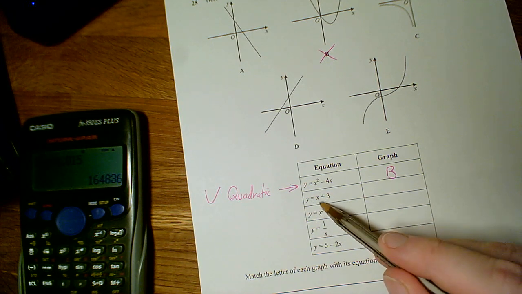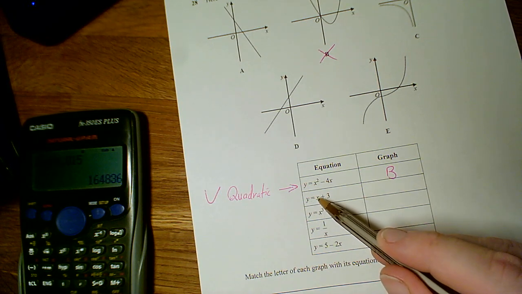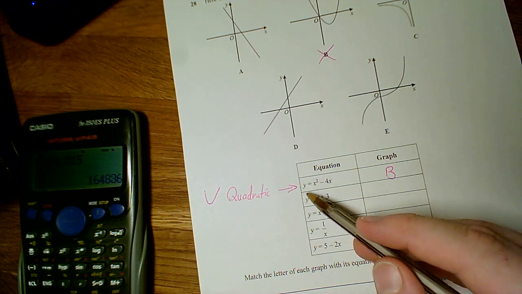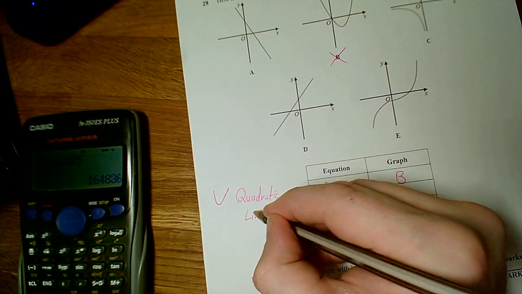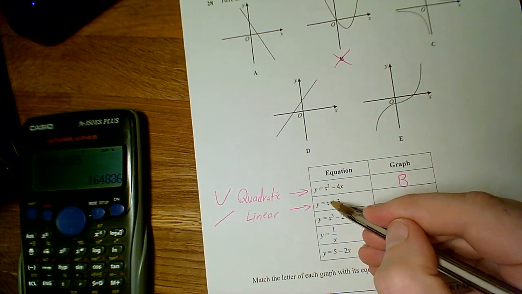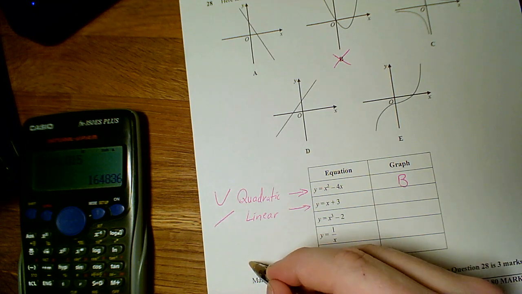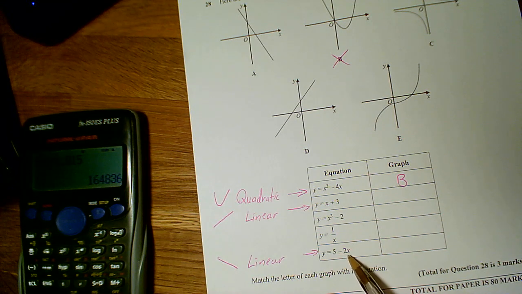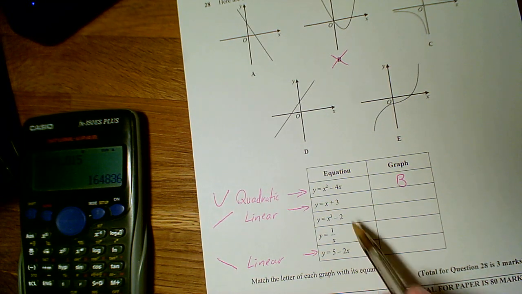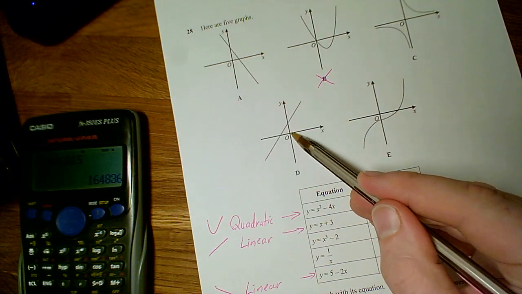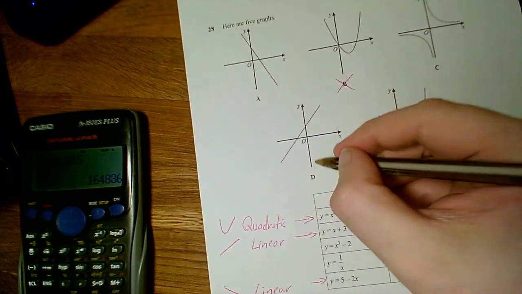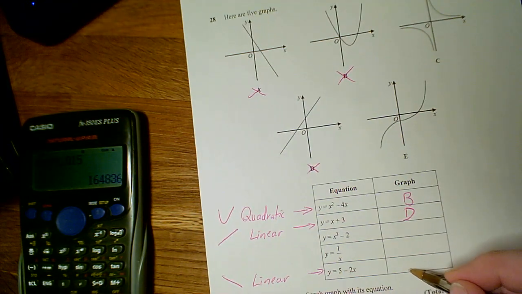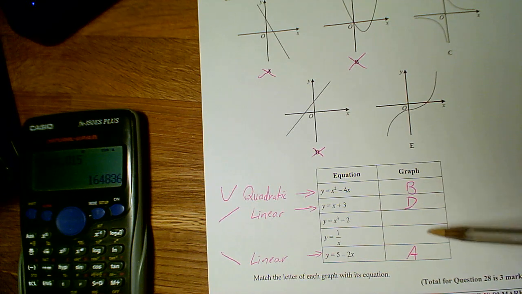This is just a linear graph. It's not got a squared term. It's not got a cubed term. It's a linear graph. It's the y equals mx plus c. It's got a positive gradient. So linear, it's going up. This is also a linear graph here. It's not got a squared term. It's not divided by x. But that one's going down because it's got a negative gradient. So I've got a line going up. I've got a line going down. Line going up is D. Line going down is A. They're the main ones we come across.